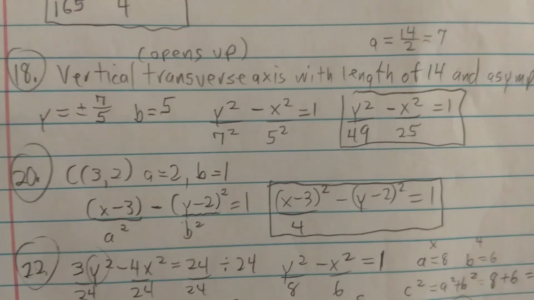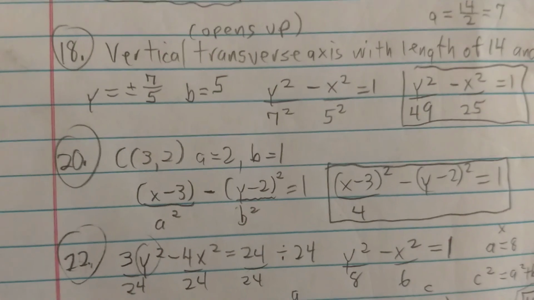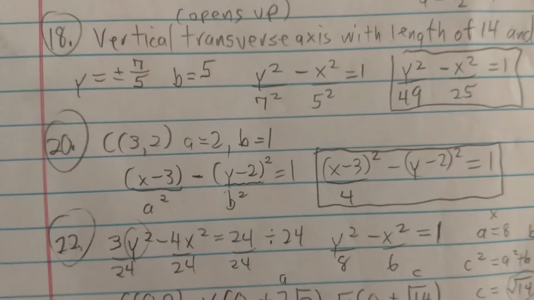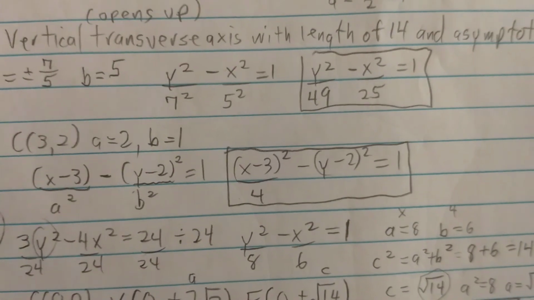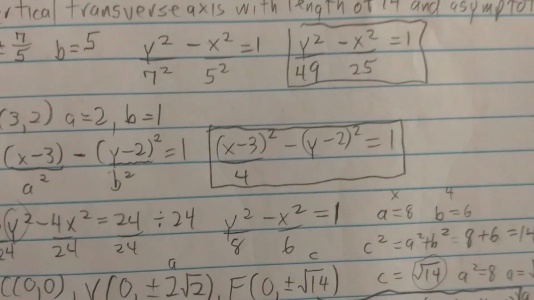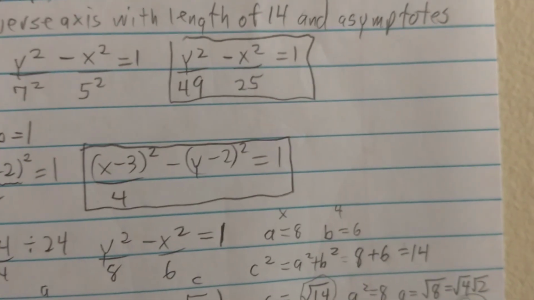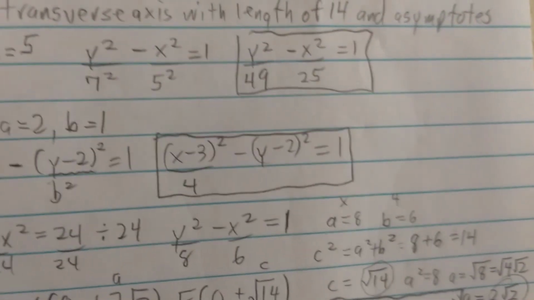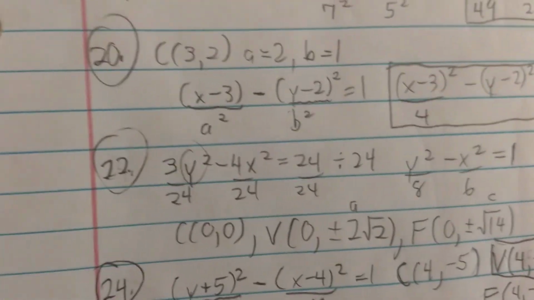We have a as 7, so that leaves b as 5 in the plus or minus 7 over 5. And that gives us what we need, because that's y squared over 7 squared minus x squared over 5 squared equals 1, or y squared over 49 minus x squared over 25 equals 1. And that's done. That's all we wanted, is the equation.